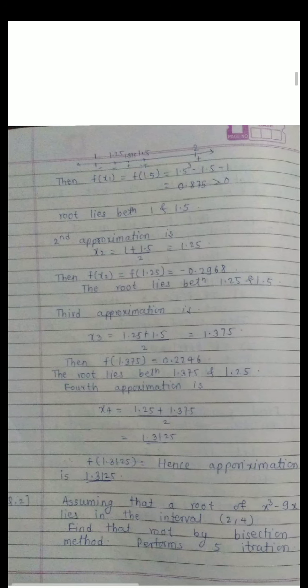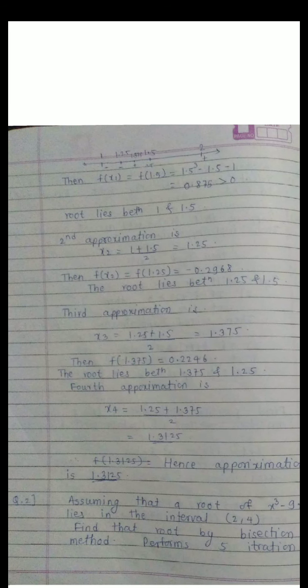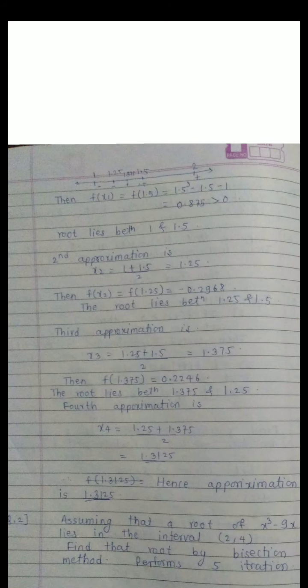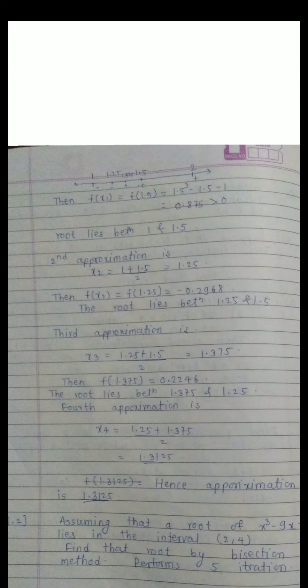Therefore our second approximation is x2 is equal to (1 plus 1.5) by 2 is equal to 1.25. Then our next target is to find f of x2, whether it is positive or negative. If we replace x is equal to 1.25 in our given polynomial x cube minus x minus 1, after calculating we get minus 0.2968. We know that f of x1 is positive and f of x2 is negative. Therefore they are of opposite signs, and by the same theory the root lies between the two values 1.25 and 1.5.